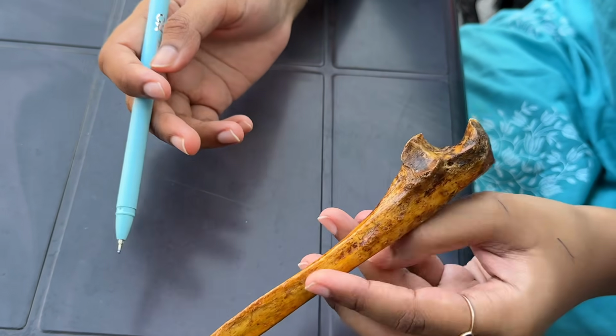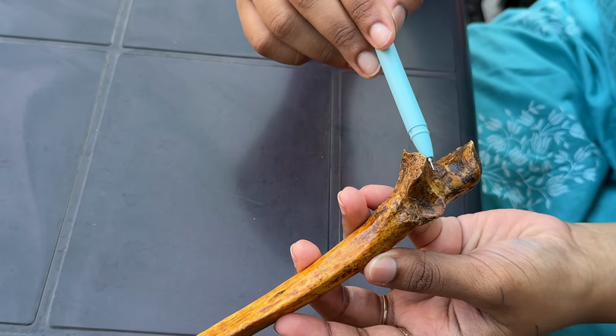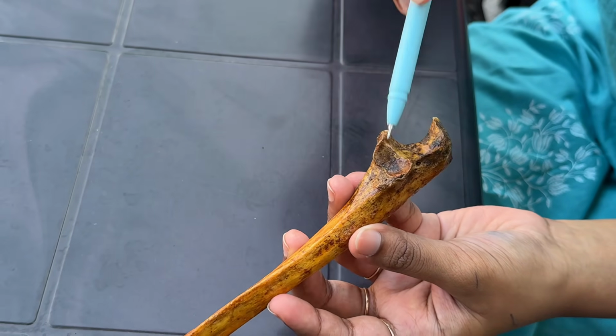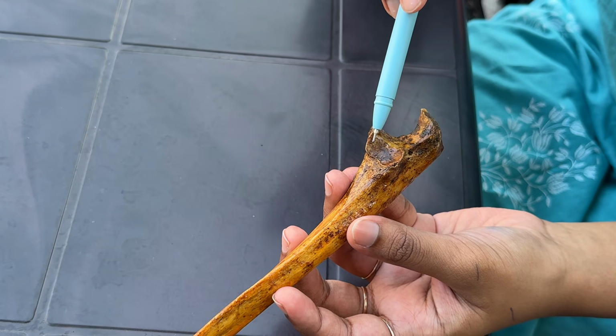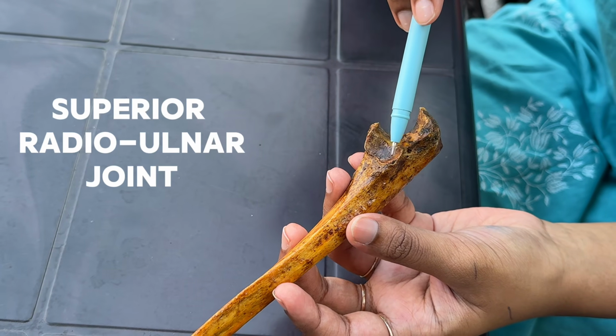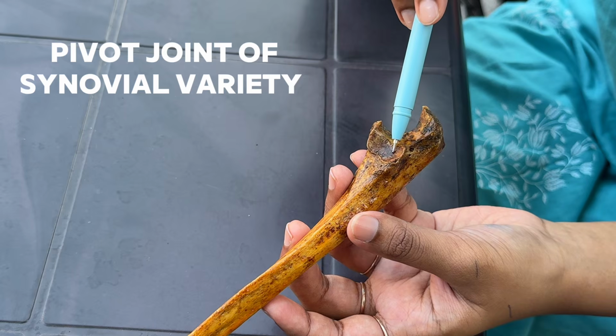Now talking about the two notches here, we have a trochlear notch which articulates with the trochlea of the humerus, and a radial notch which articulates with the radius and forms the superior radioulnar joint, which is a pivot joint of synovial variety.